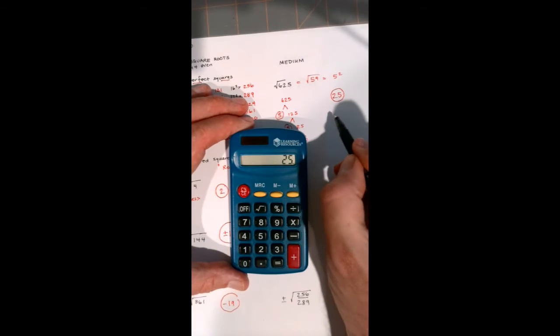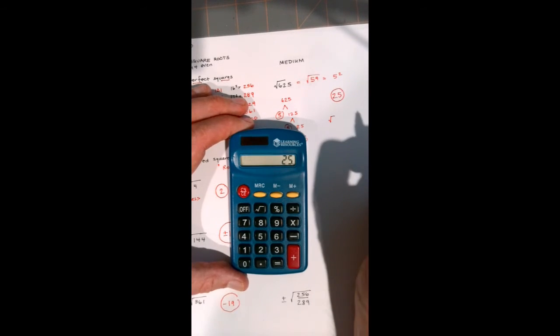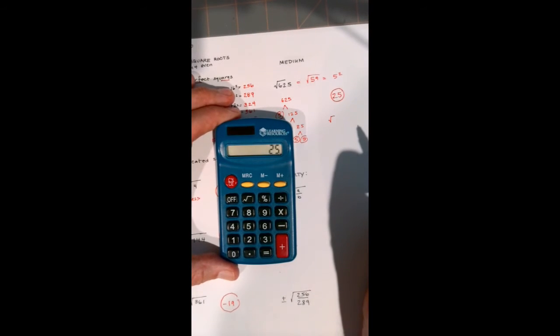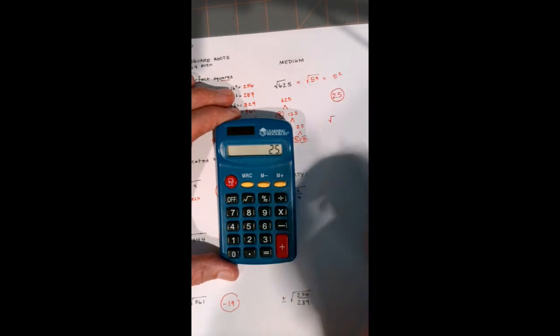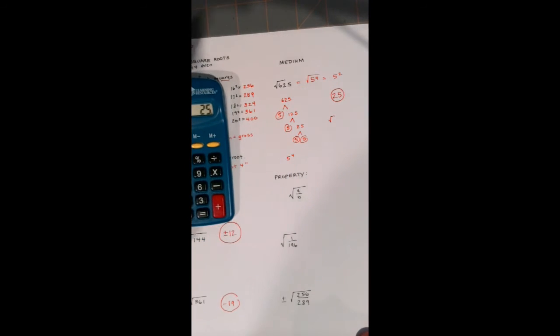I would encourage you to learn how to do these on your calculators. The little blue ones have this little square root button. The thing is you do it after the number rather than before. I have no problem with you using your calculator tonight, but I don't want any decimals in my answers, except for maybe at the end, but I'll explain that to you.